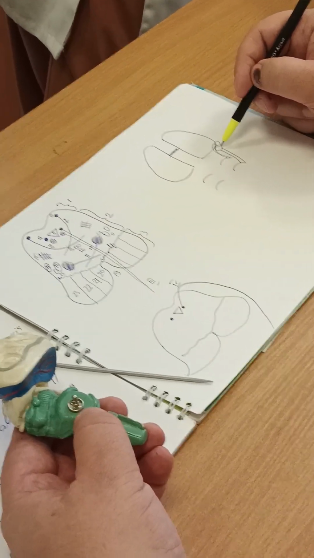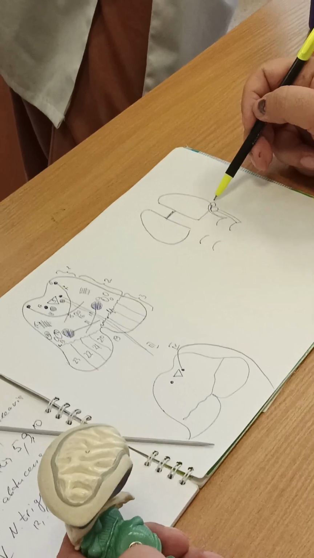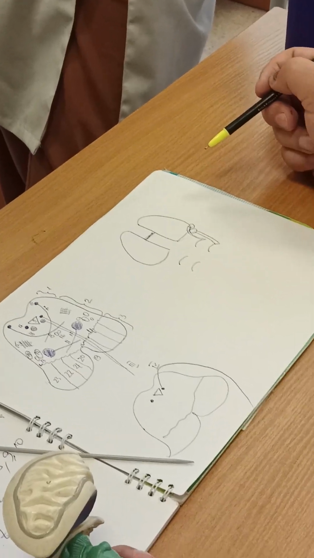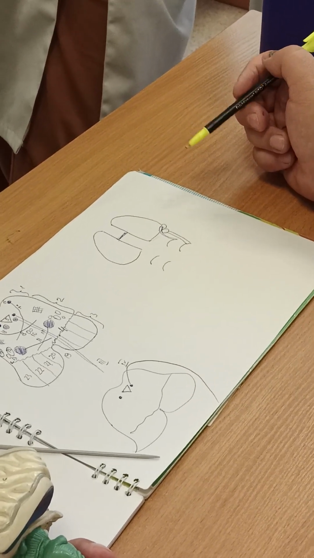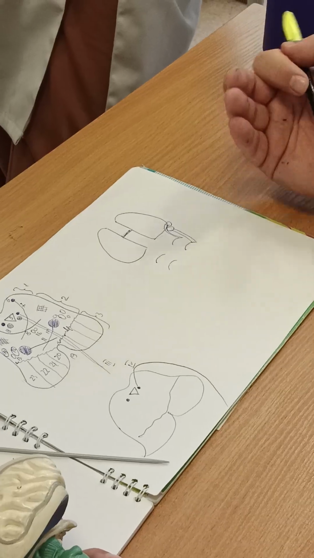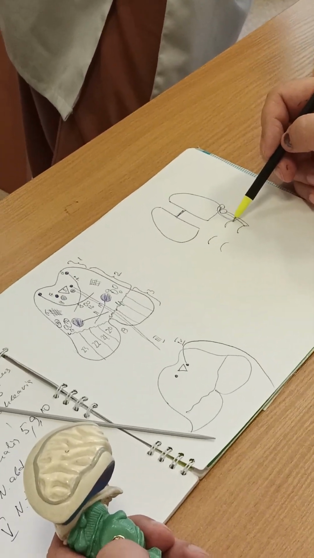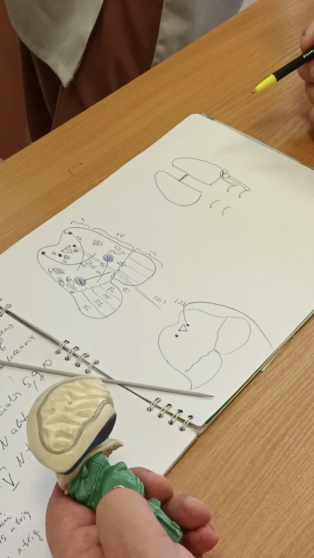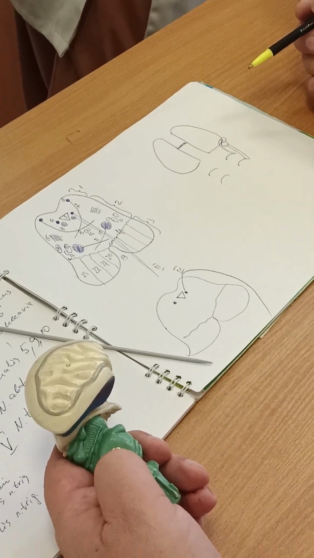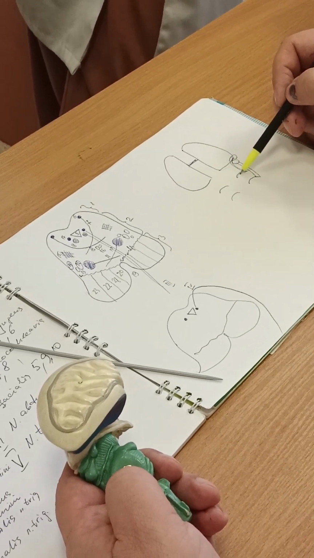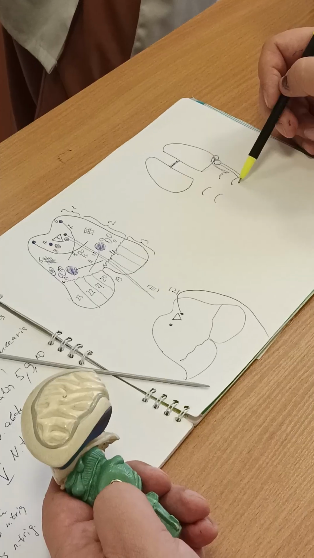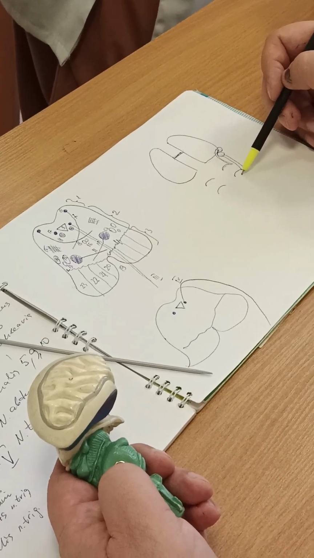These two bodies, medial and lateral, together form the metathalamus, behind the thalamus. If you remember, the superior colliculus is the subcortical visual center, and the inferior colliculus is the subcortical auditory center.